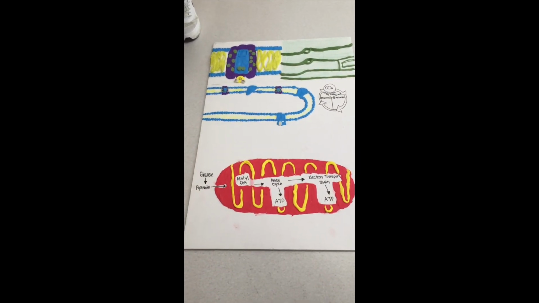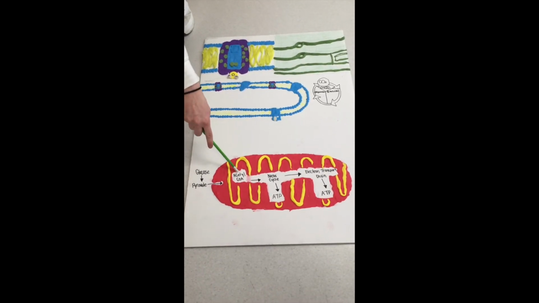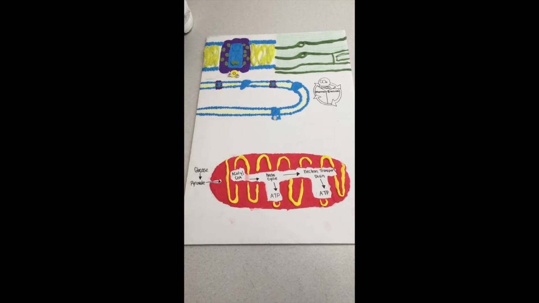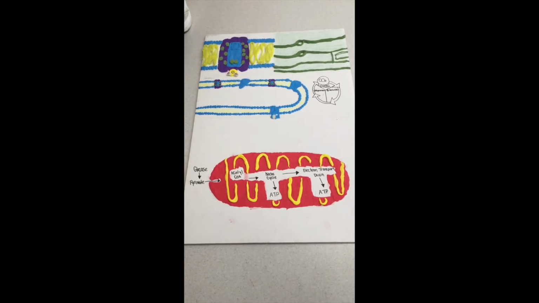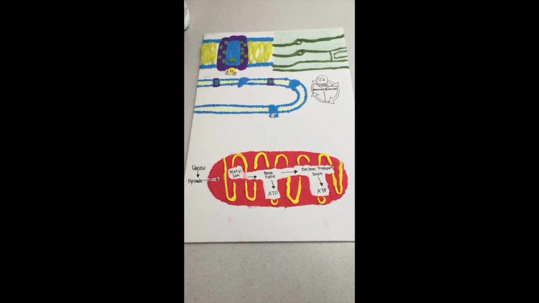This is the Krebs cycle preparation. The pyruvates are oxidized and create acetyl-CoA, essentially just a 2-carbon compound, and NADH. The acetyl-CoA gets transferred to the Krebs cycle and merges with the oxaloacetic acid. Together they make citric acid.